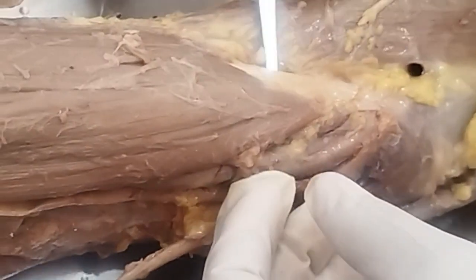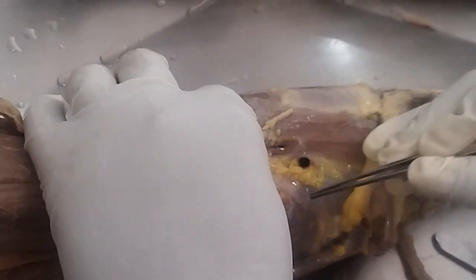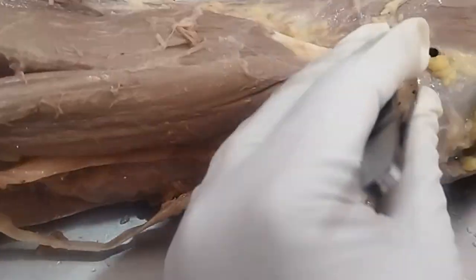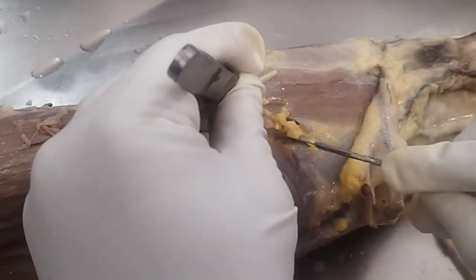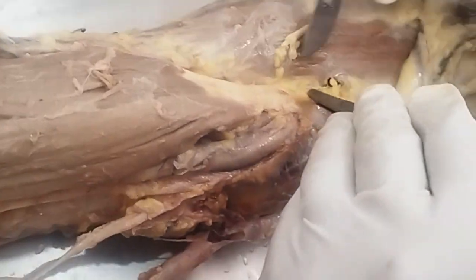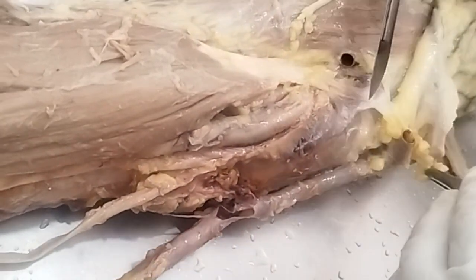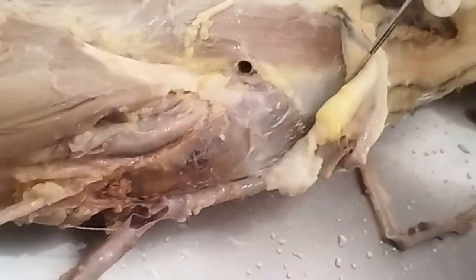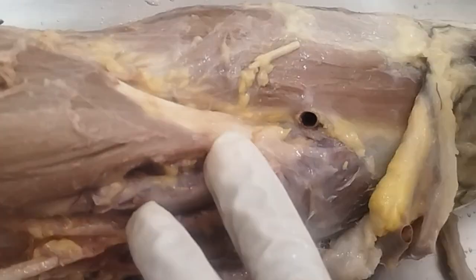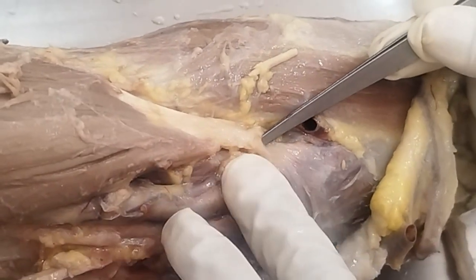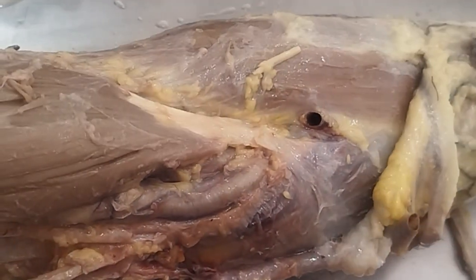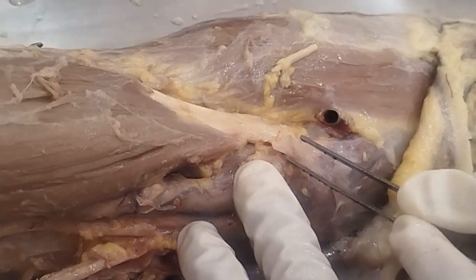Next, another one. We separate this. What is this tendon? Bicipital tendon. Next, here one aponeurosis is there. See here, the bicipital aponeurosis. What is that? A modification of the deep fascia. See, this is the aponeurosis. It crosses from the lateral to the medial side. This is the aponeurosis, the sheet.